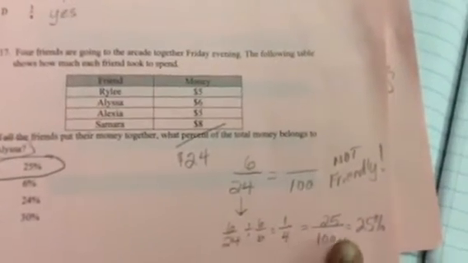We did this in class. That's how you do it. So many of you chose 6%. Some of you chose 24%. No. Find the fraction. Take it to 100. If it's not friendly, simplify it. Or do top dog in the house.